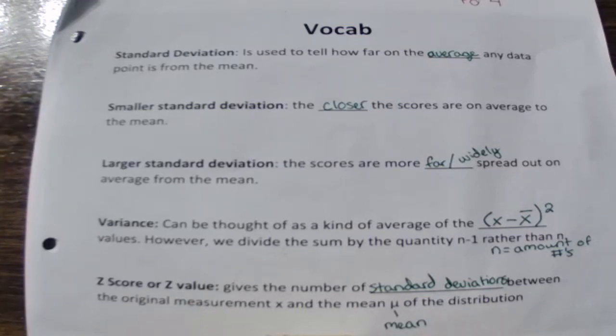So the first thing, standard deviation, is used to tell how far on the average any data point is from the mean. So if you have a bunch of data, how far on average is it going to be from the mean if it isn't already there? If you have a smaller standard deviation, it's going to be closer to the mean. If you have a larger standard deviation, it's going to be a little bit more widely spread out on average from the mean.